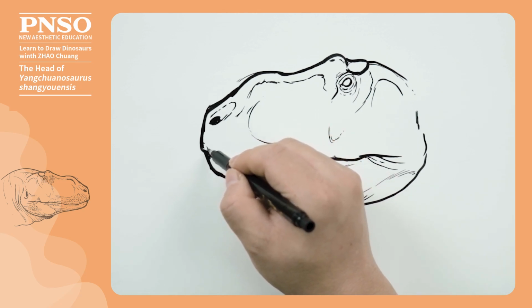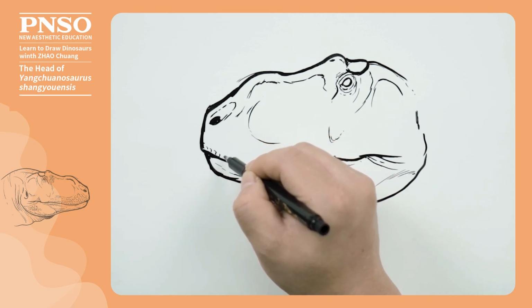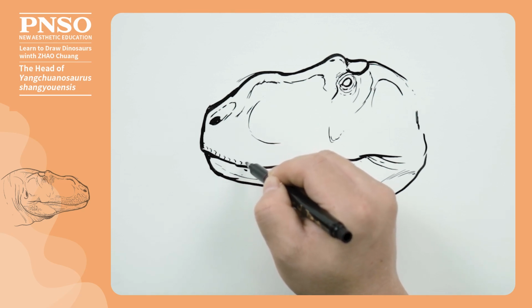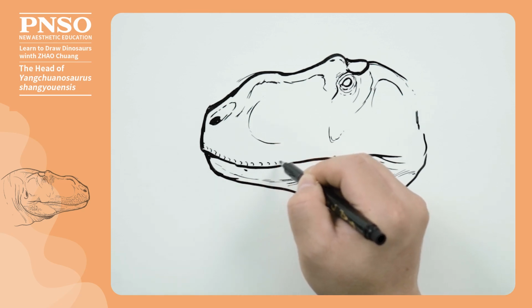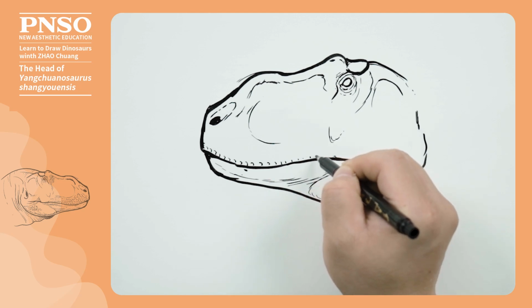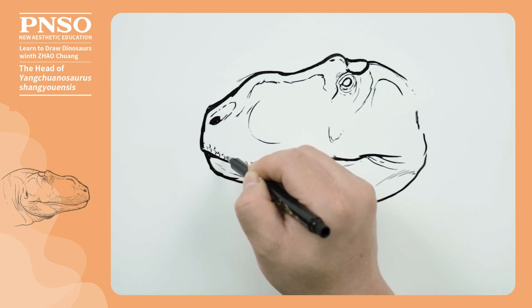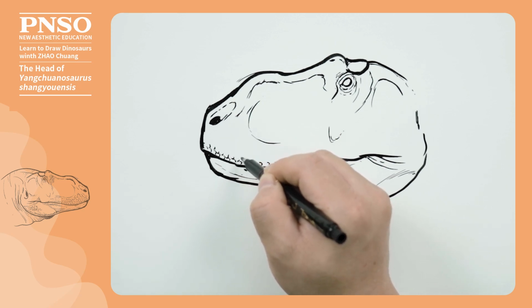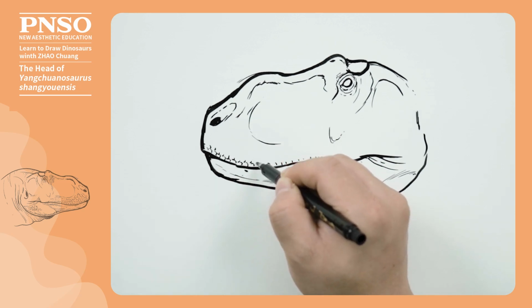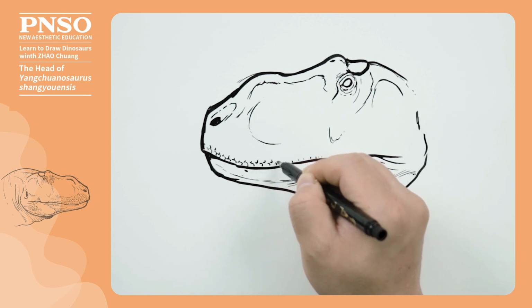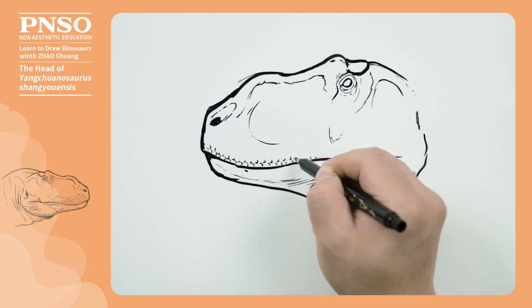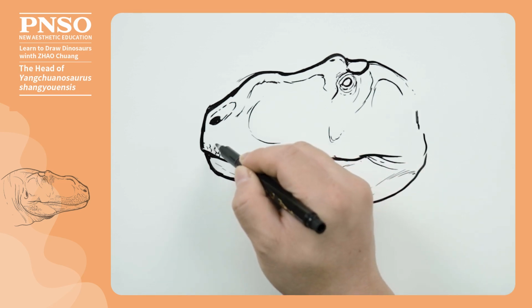Then, we draw a few rows of scales on the edge of the lip, like bricks. It had a few rows of somewhat small scales above the lip. There is no need to draw the scales covering the entire area. We assume the light is coming from the left, and we only need to draw a little shadow on the lower right.